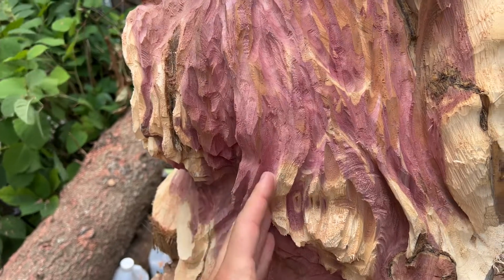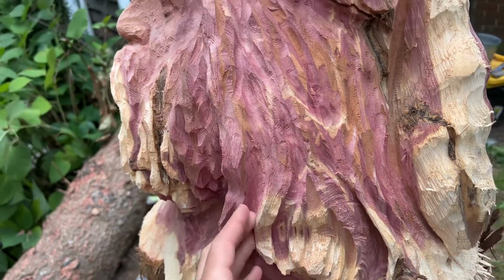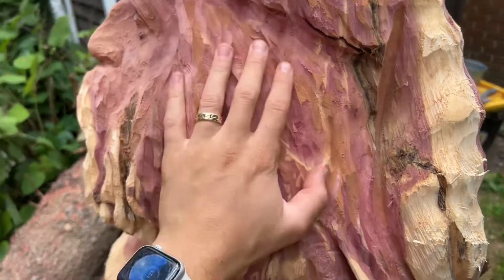Remember, when you make a cut using a V-tool, you're creating the negative space that makes hair what it is.